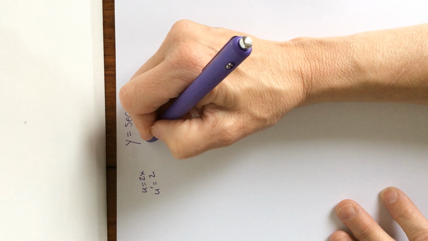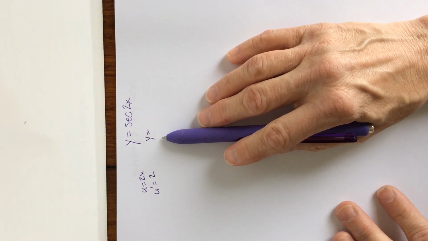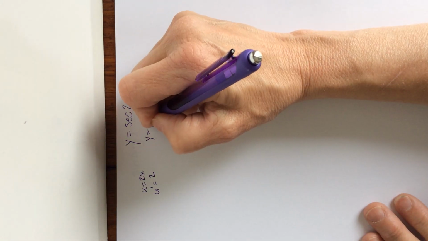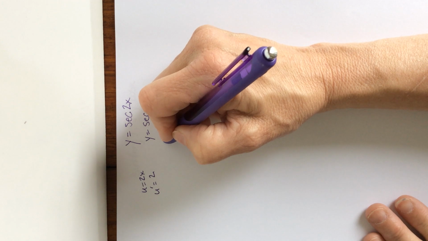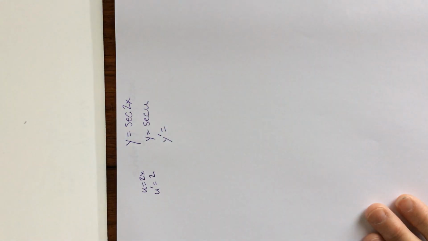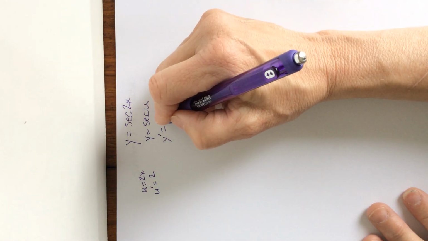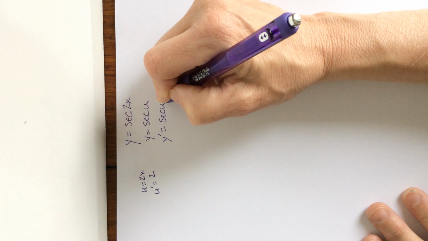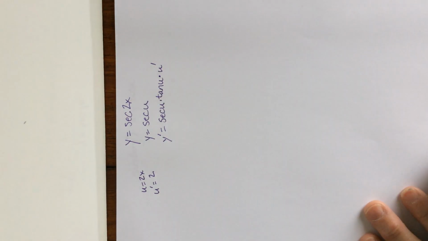If I rewrite this in terms of u, my equation then is going to be y equals secant of u. And to differentiate this, we end up with y prime equals, now the derivative of secant of u is secant u times tangent of u times u prime.